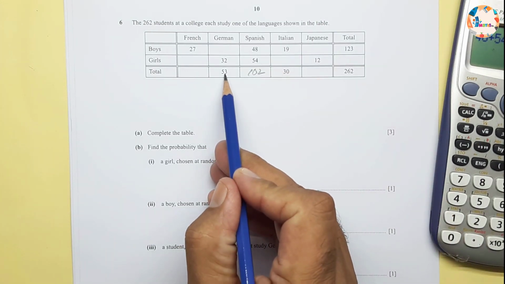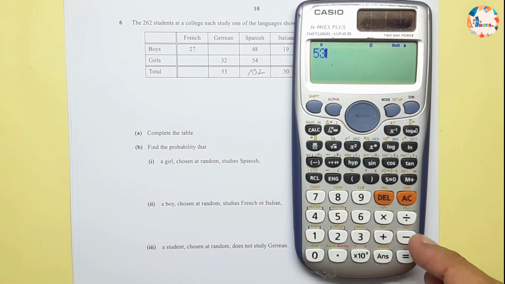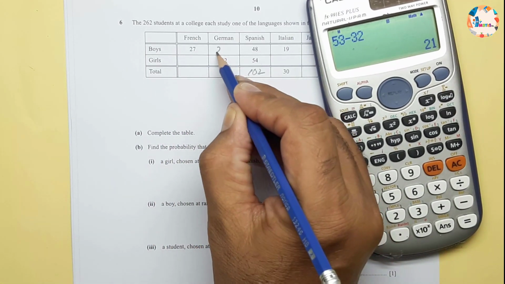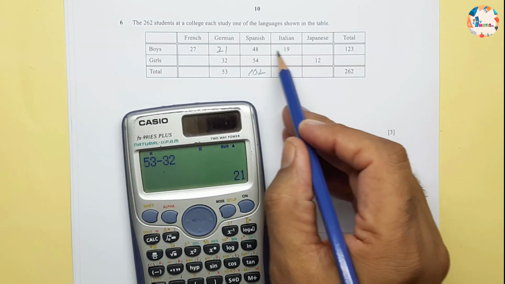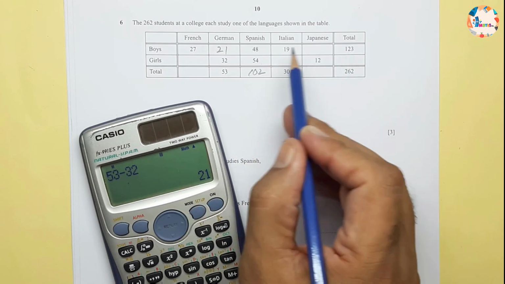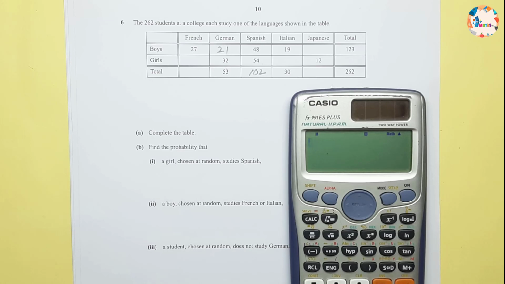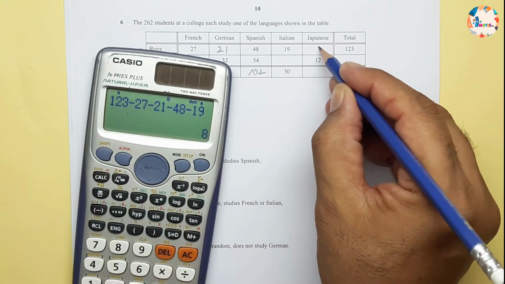Now we have this 53. So 53 minus this will be this one. So we can write 53 minus 32 is equal to 21. So boys German will be 21. Then this one is adding up to this. So 123 minus 27 minus 21 minus 48 minus 19 will result in 8, so this will be 8.